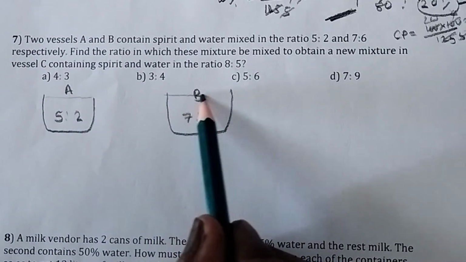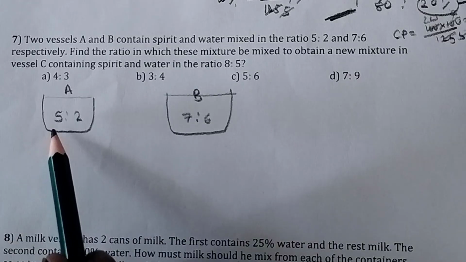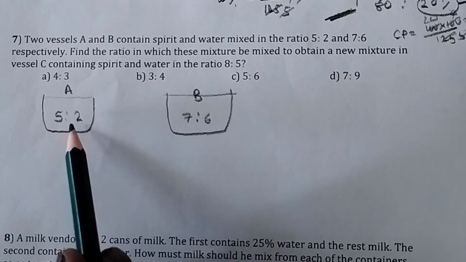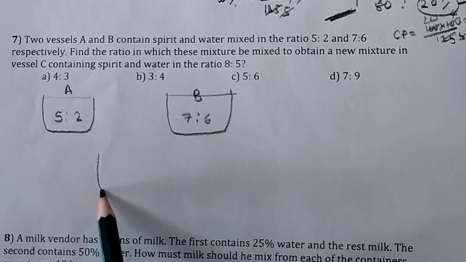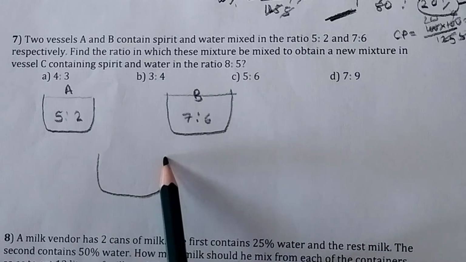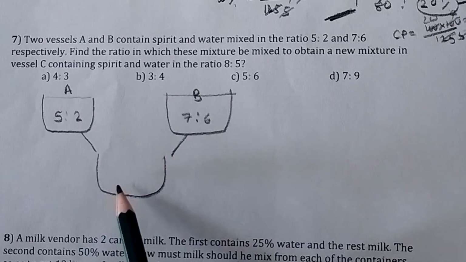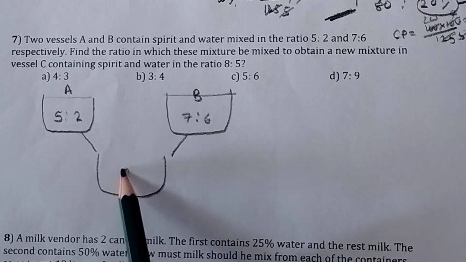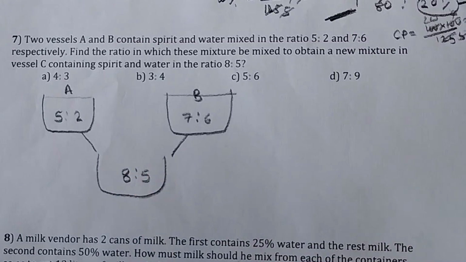This is also a mixture and this is also a mixture, with ratios 5:2 and 7:6. These two mixtures are again mixed in a certain ratio. That ratio I am going to find out to get the mixture, that is 8:5.